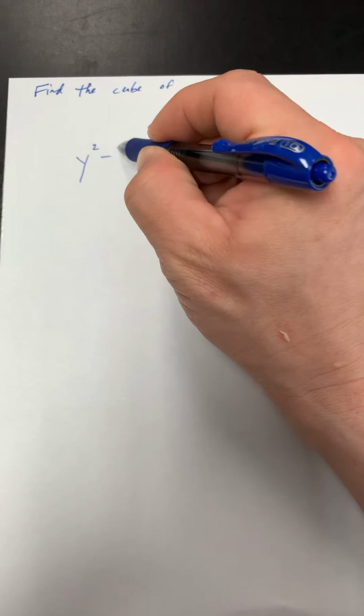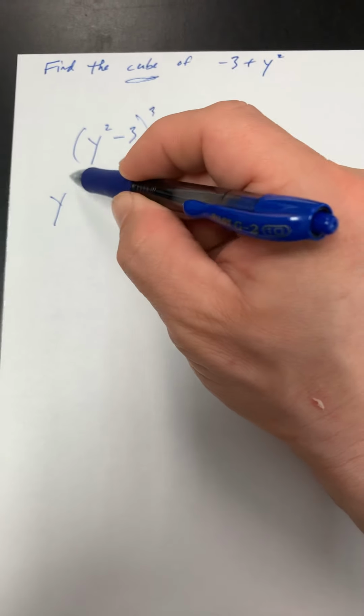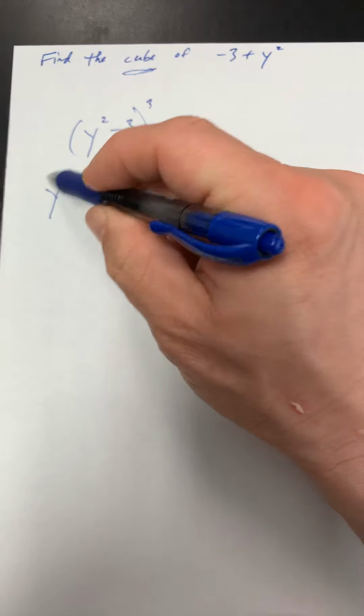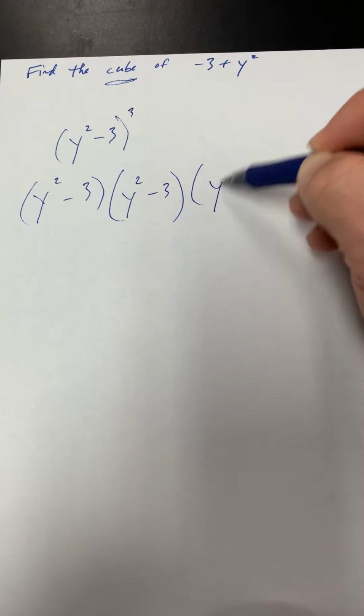All right, last one. Find the cube of negative 3 plus y squared. Okay, so again, I'm going to rewrite this as y squared minus 3. I just took the positive y squared, put it at the beginning, and the negative 3 second. So it says the cube of that. So that's this to the third power. So it's going to be y squared minus 3 times y squared minus 3 times y squared minus 3.